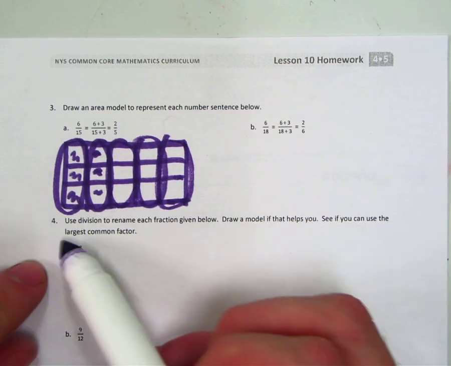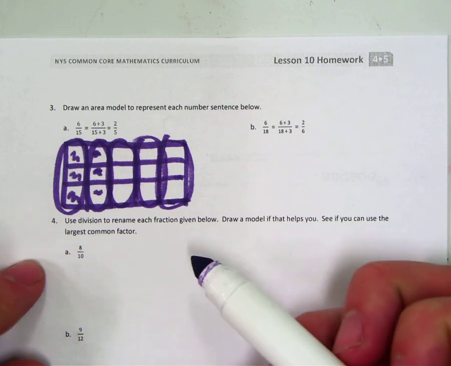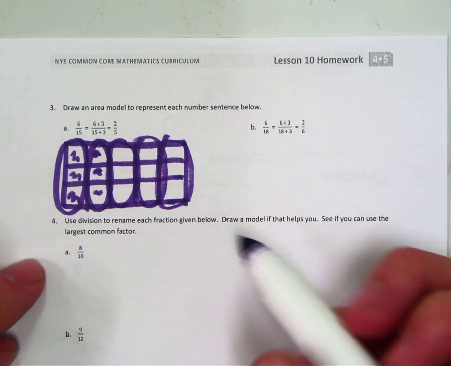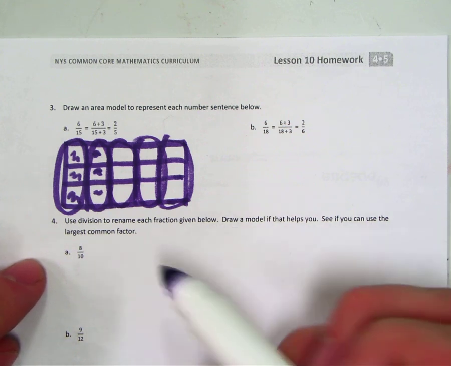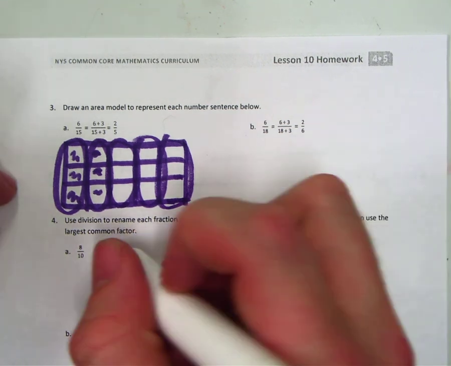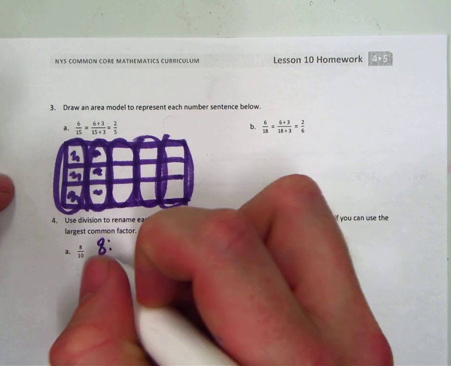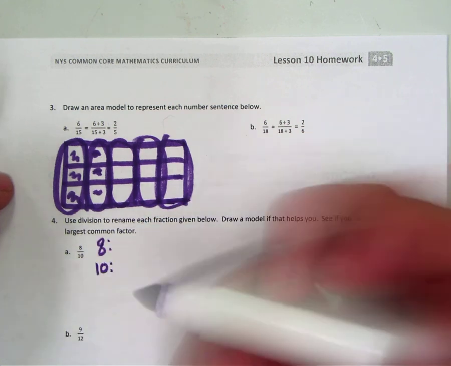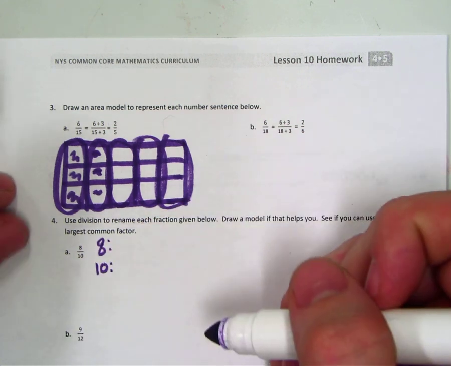Now, number 4 says use division to rename each fraction given below. Draw a model if that helps you. See if you can use the largest common factor. So we talked about first off finding common factors. So we do that by listing out our factors of each number. So we list out the numbers. A factor is a number that can go into another number through multiplication.